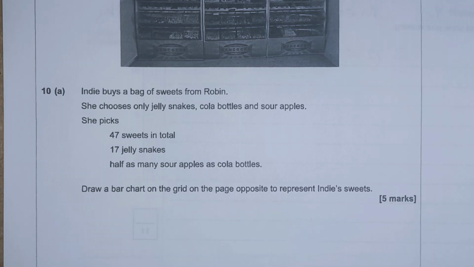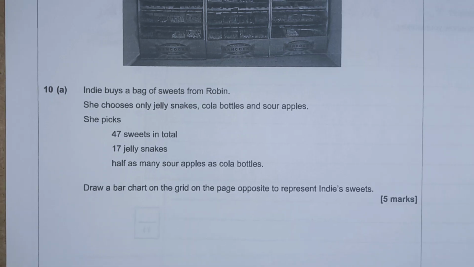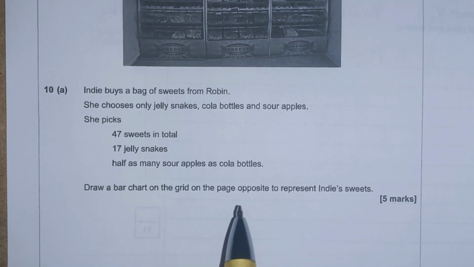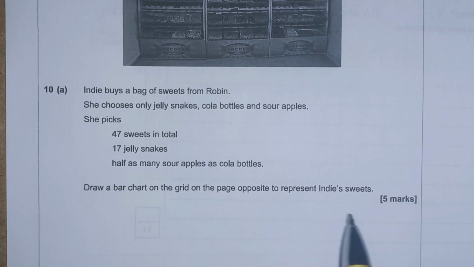10a. Indy buys a bag of sweets from Robin. She chooses only jelly snakes, cola bottles and sour apples. She picks 47 sweets in total, 17 jelly snakes, half as many sour apples as cola bottles. Draw a bar chart on the grid on the page opposite to represent Indy's sweets.